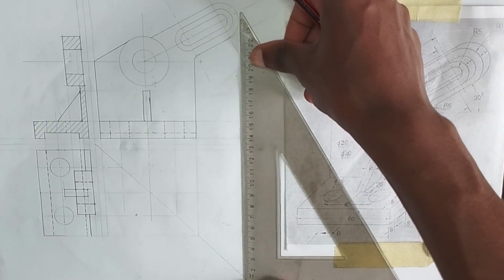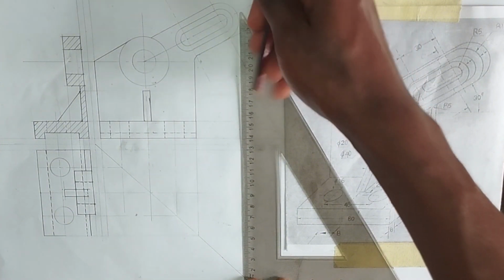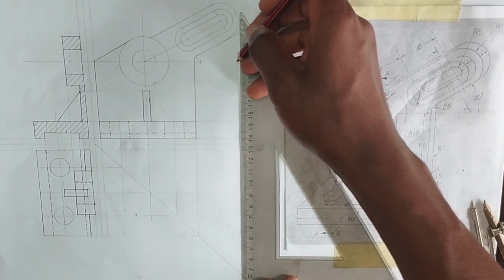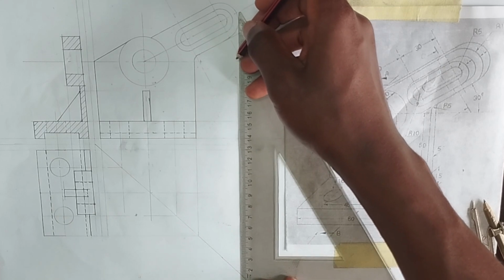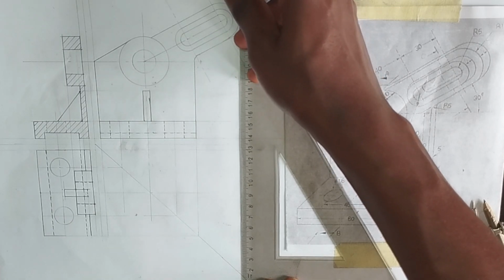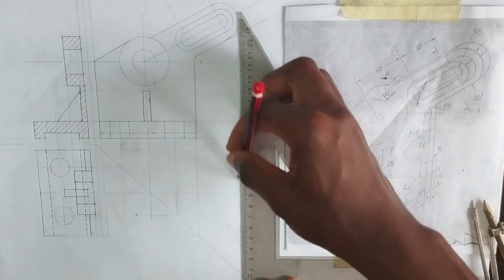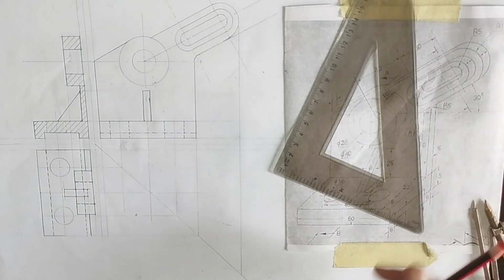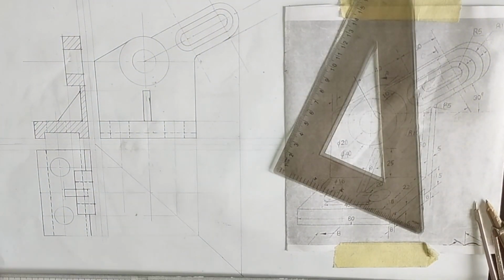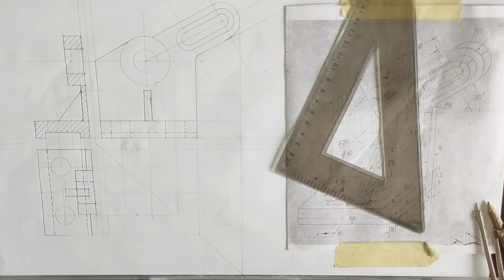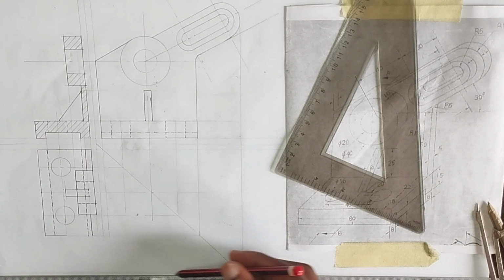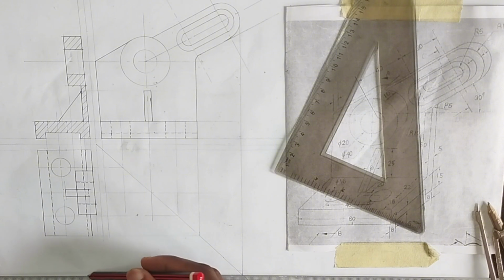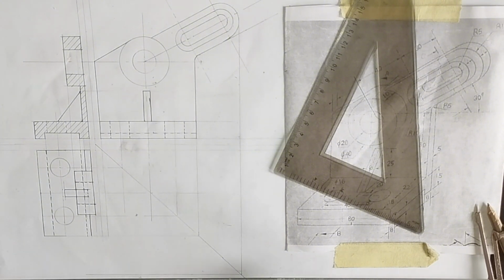I'm going to project from here, starting from here, making use of my thin line. Please, I'll project downward. Okay, then after projecting downward, I'll project to the side. Thin lines, please, thin lines. Okay, that's that for that.